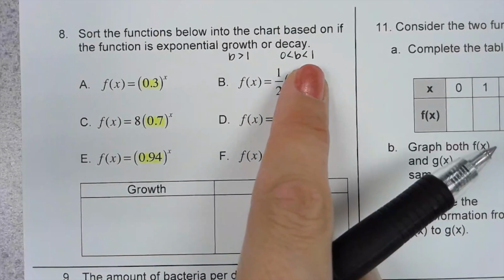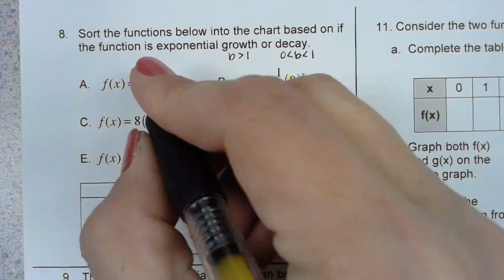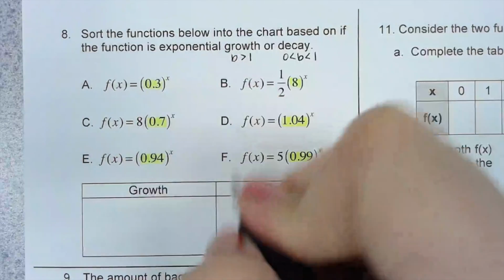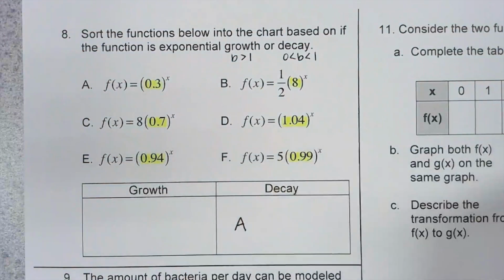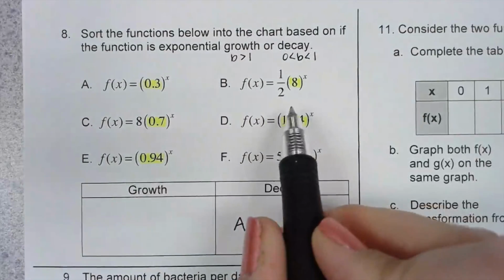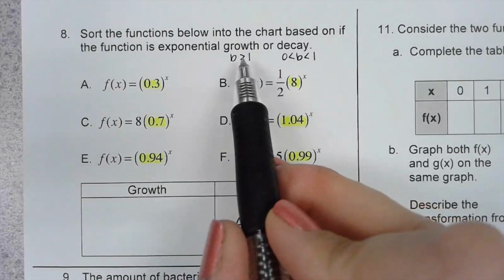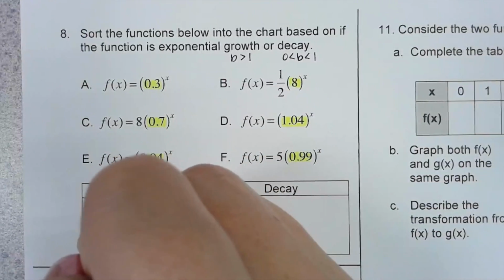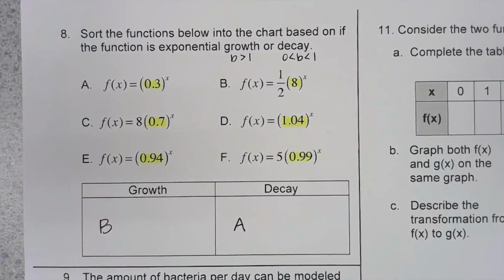0.3 is in between 0 and 1. Because this decimal isn't bigger than 1, that graph would represent decay. For B, the number inside the parentheses is the number 8. 8 is greater than 1, and so that means that B would represent growth.